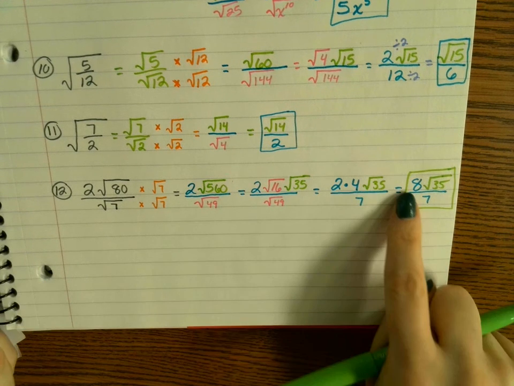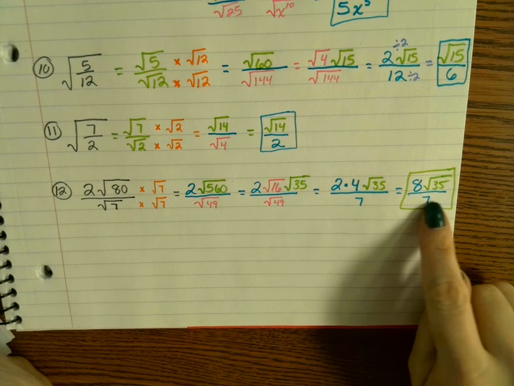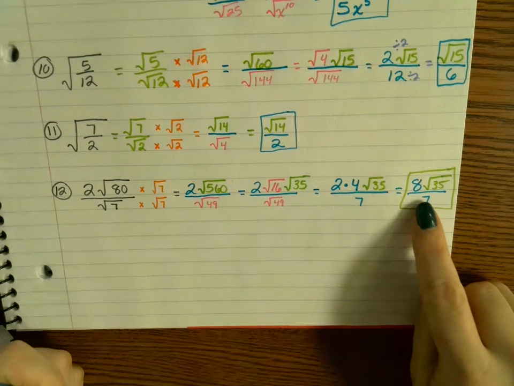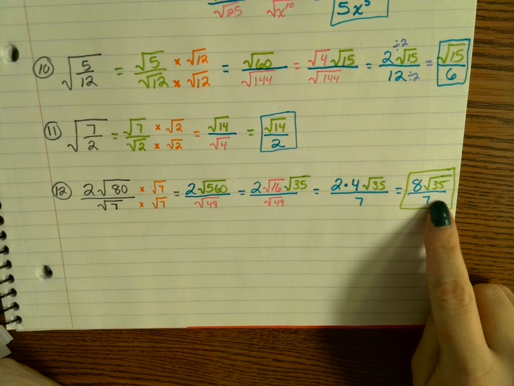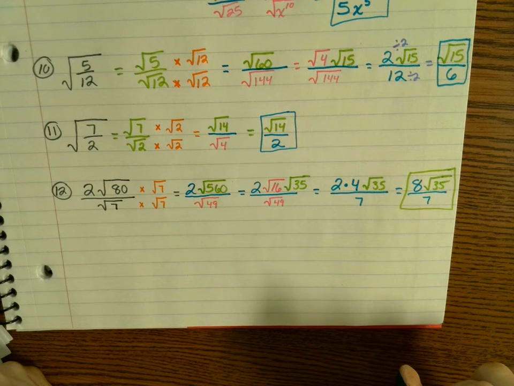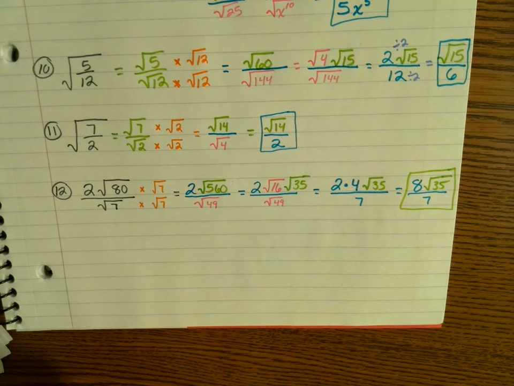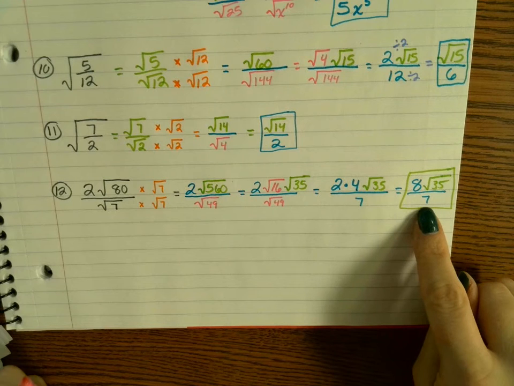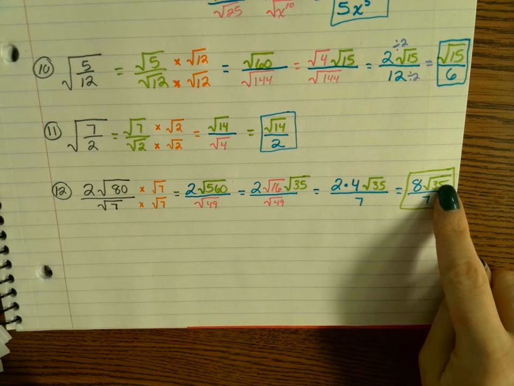Please do not make the mistake. I have kids every year who go, oh, but 7 can go into 35. Why can I not simplify 7 and 35? Somebody raise your hand, tell me why. Aaliyah? Because 35 is a radical and 7 is not. 35 is a radical, 7 is not. Therefore, you cannot simplify them. You can only simplify radicals by other radicals. So be mindful of that, okay?